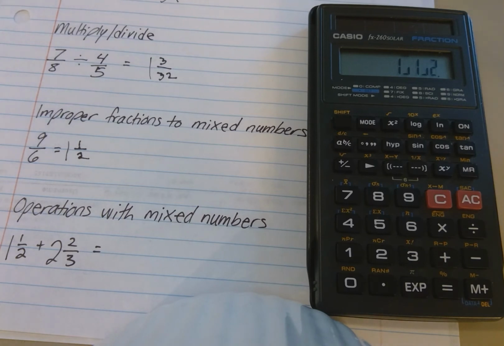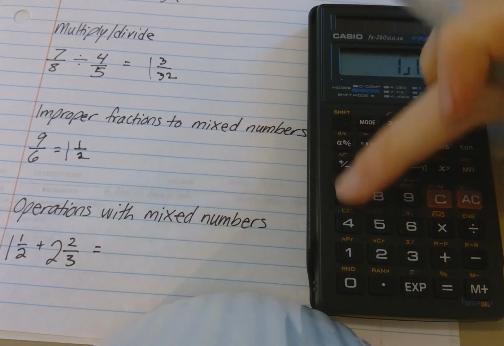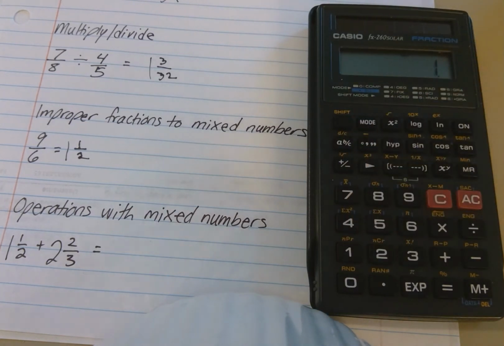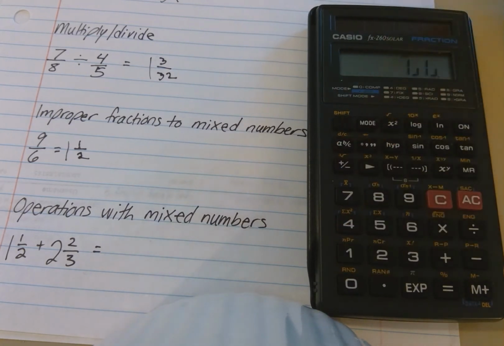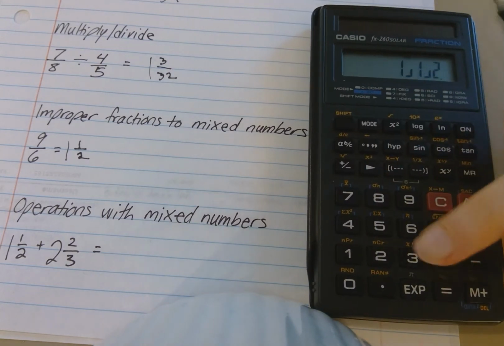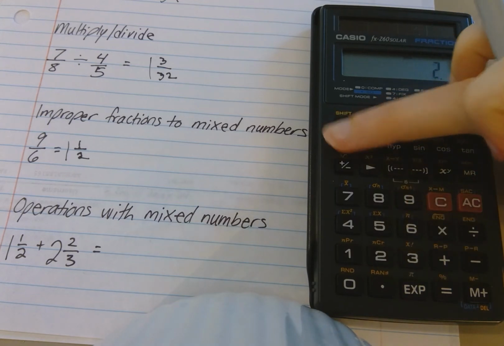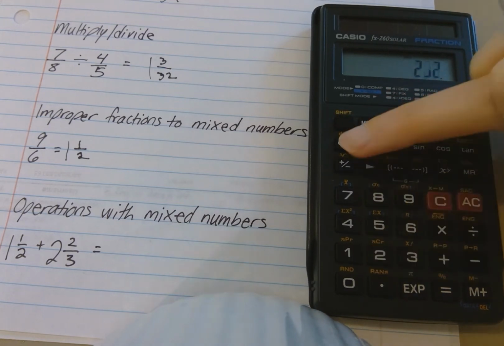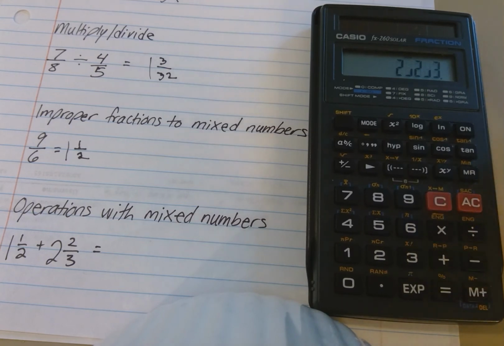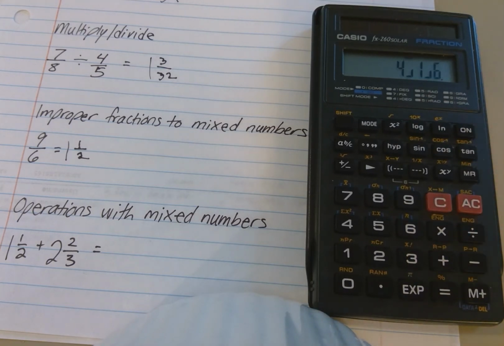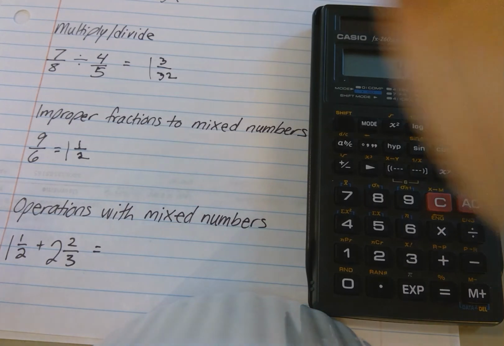If you want to enter a mixed number directly into the calculator, you can do that, and you can do any of the operations, meaning addition, subtraction, multiplication, or division. And you can do that simply by entering the whole number first. So in the case of 1 1/2, I'd put 1, fraction button, 1, fraction button, half, so that registers as 1 1/2, and then plus 2 2/3. So 2, fraction button, 2/3. Once again, automatically simplifies it, and we get 4 1/6.